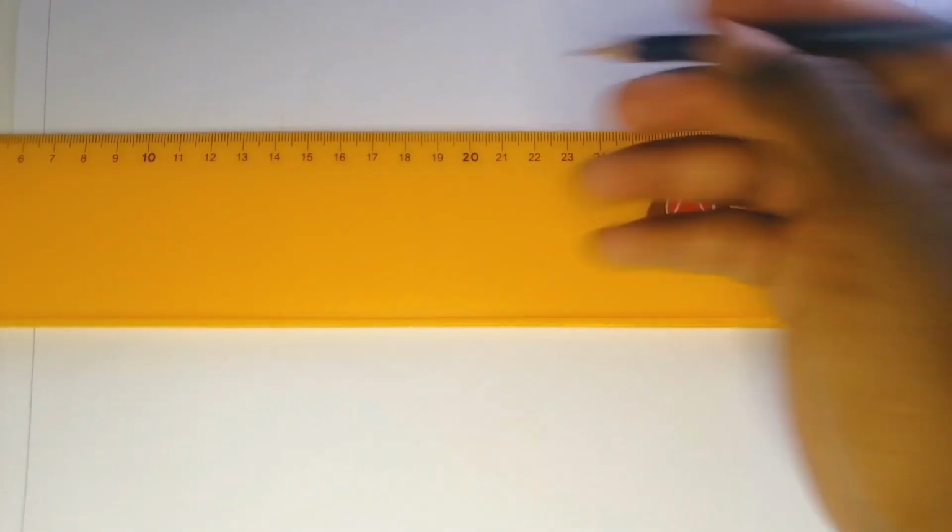We can say this is a line AB. So we've just drawn a line AB, which is 100 millimeters in length. Now the next thing is finding a way to divide this line into 3 equal parts. Well, there's a procedure for it.